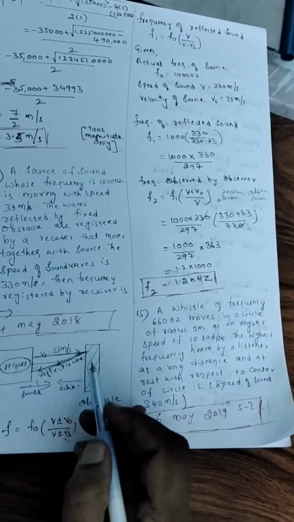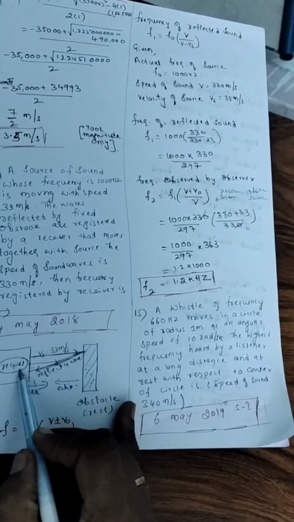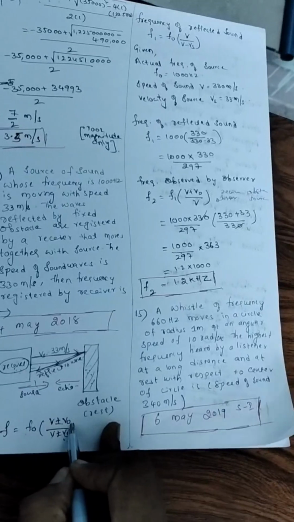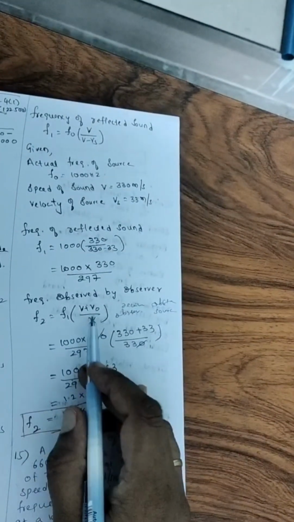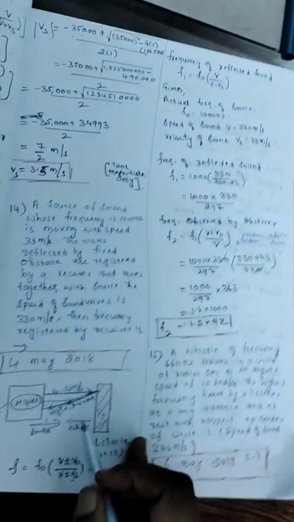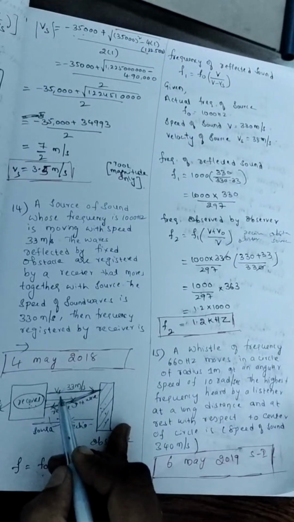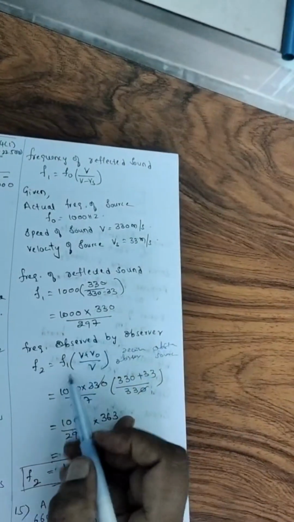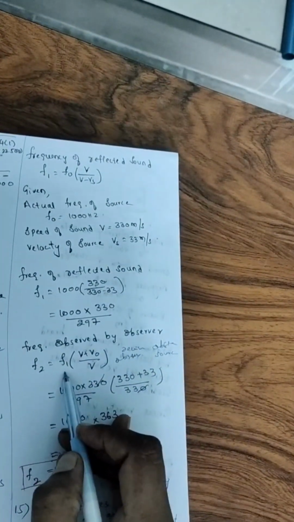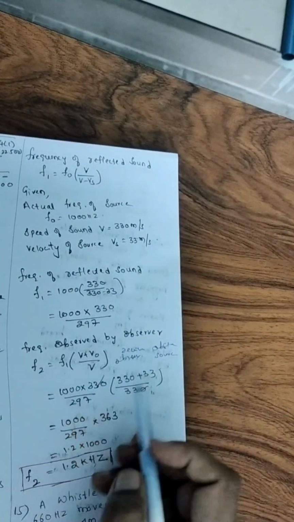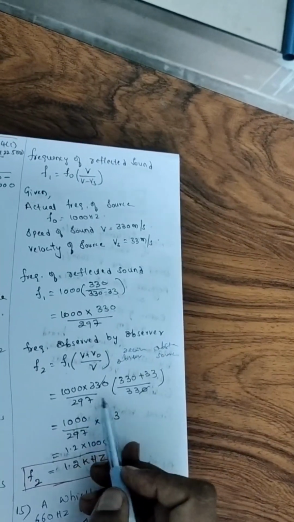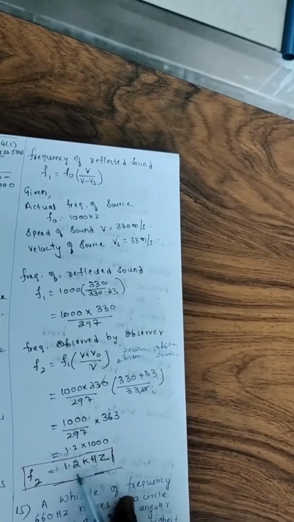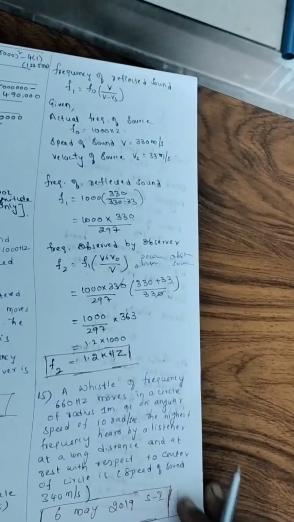The sound is coming towards the receiver, which means the wavelength decreases and the frequency increases, so we must keep plus V0. So F2 equals F1 (V plus V0) by V. Here F0 becomes the frequency of the reflected wave itself, so in place of F0 I place F1. So 1000 into 330 by 297, into (330 plus 33) by 330. If you simplify, you will get 1.2 kilohertz as your answer.